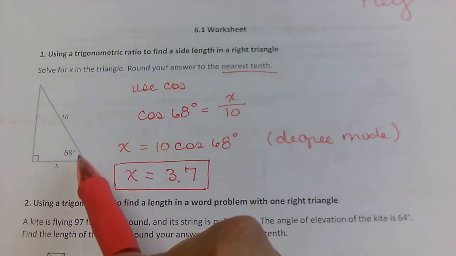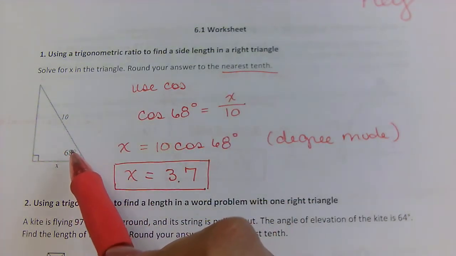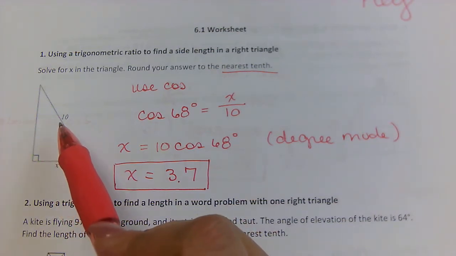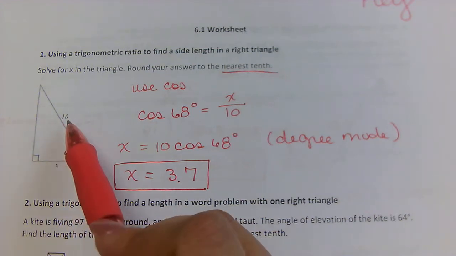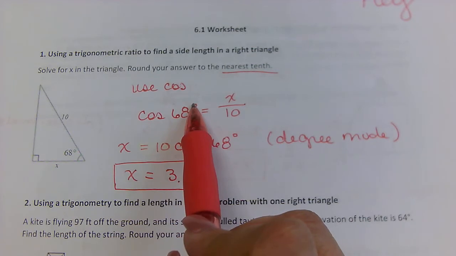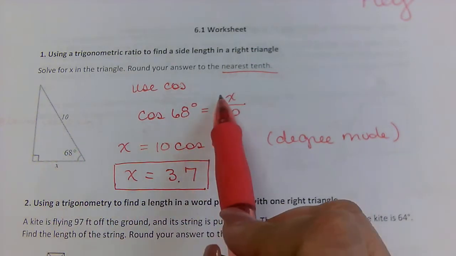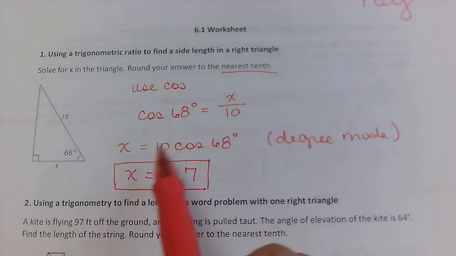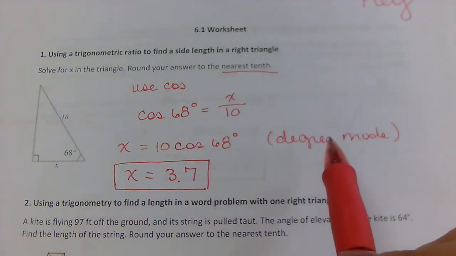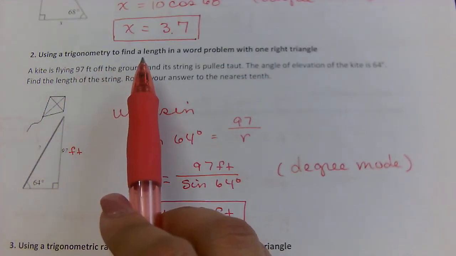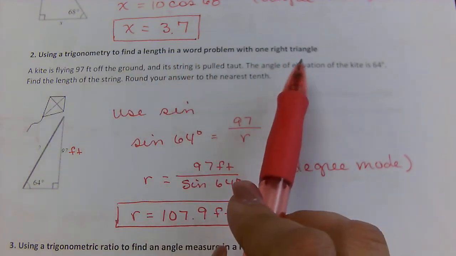In relationship to the 68 degrees, we are given our adjacent, which is our unknown value, and the hypotenuse. So adjacent over hypotenuse, we should use cosine. So I put cosine of 68 degrees is equal to adjacent, which is x, over hypotenuse, which is 10. Multiply 10 to both sides, plug this into the calculator, make sure you're in degree mode, and you should get 3.7.